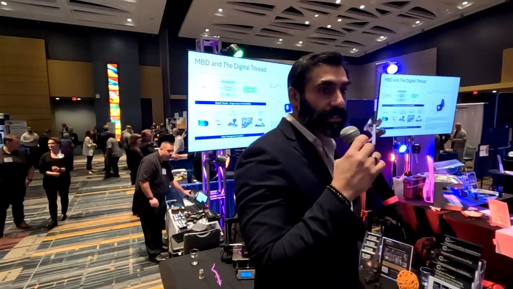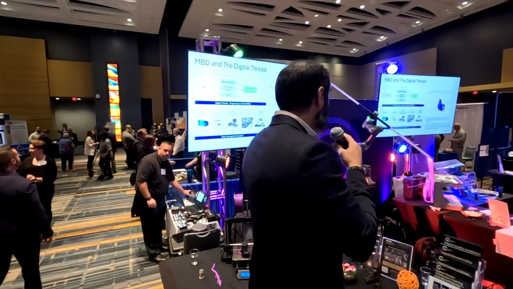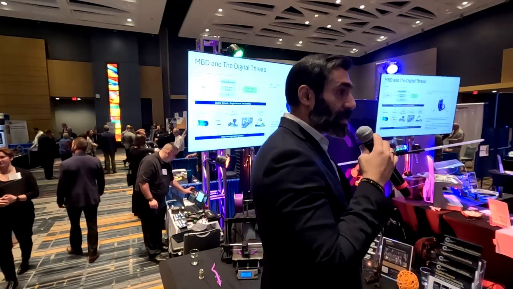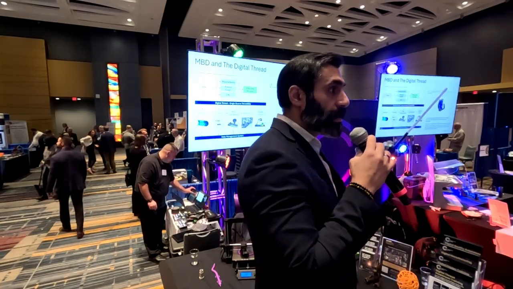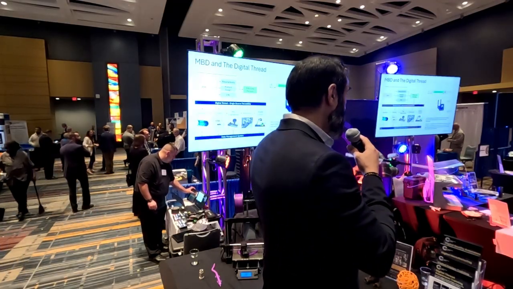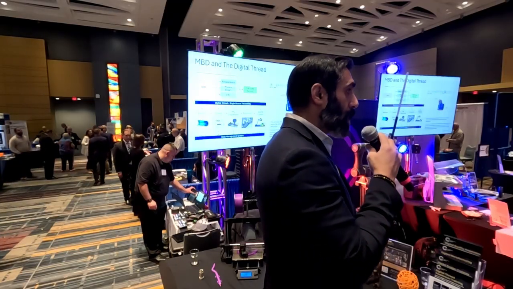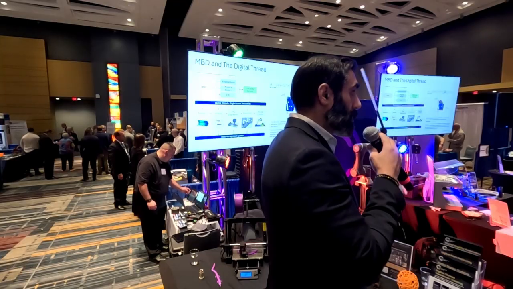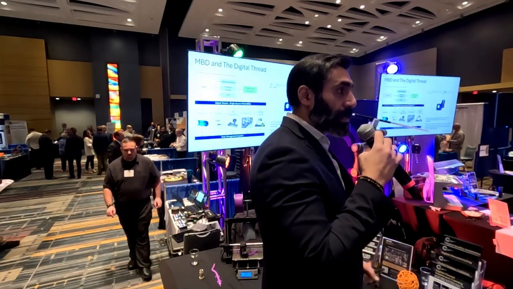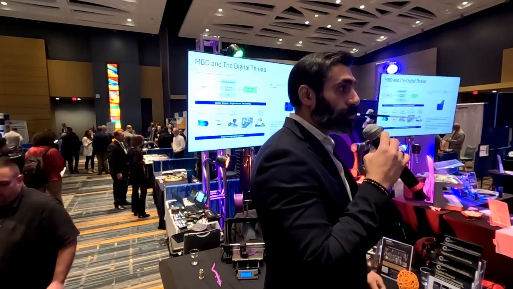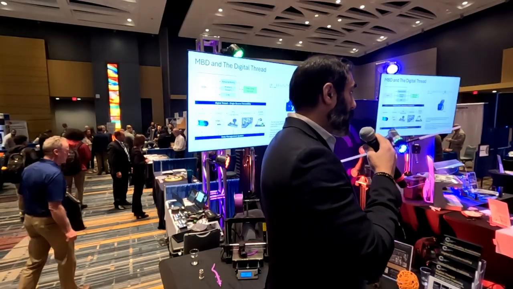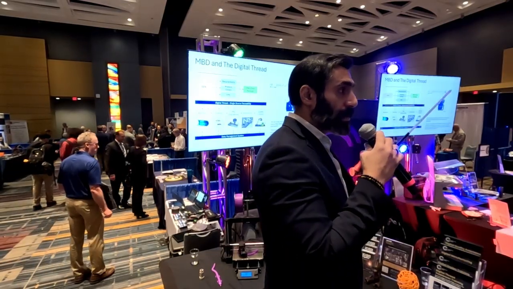So first off, let's define model-based definition, because this could mean a lot of different things. In the context of manufacturing, we're talking about a 3D CAD file with embedded product and manufacturing information. The change is from a 2D human consumable data set to a 3D machine consumable data set.